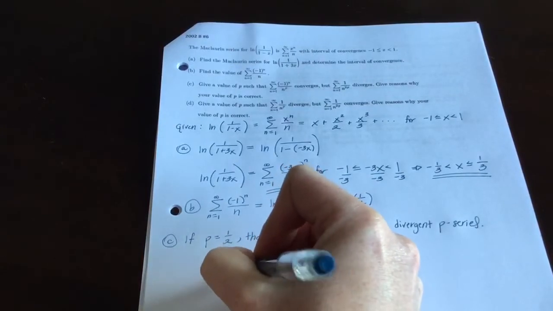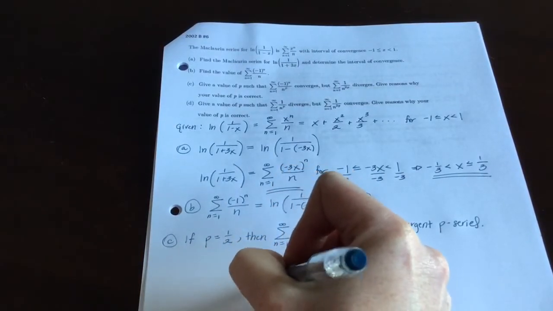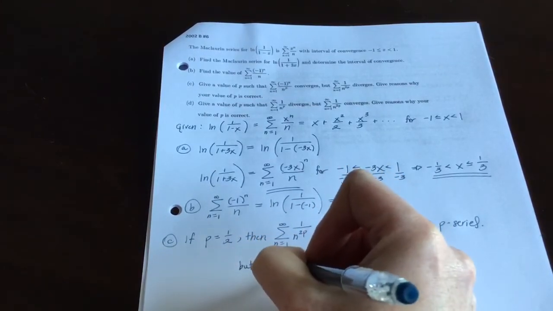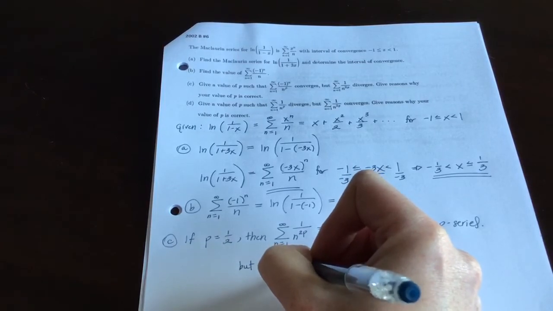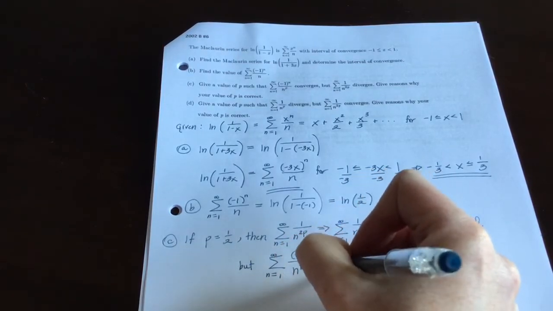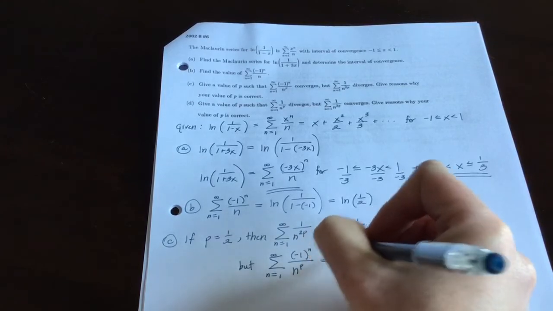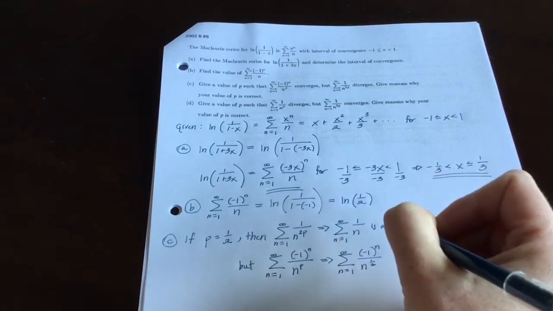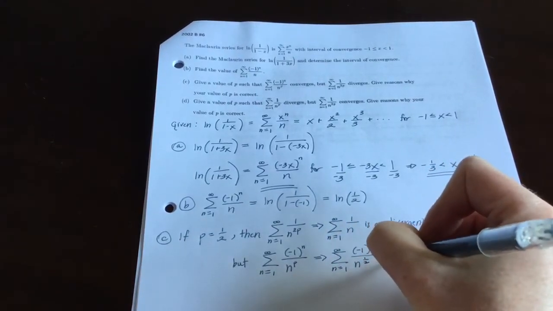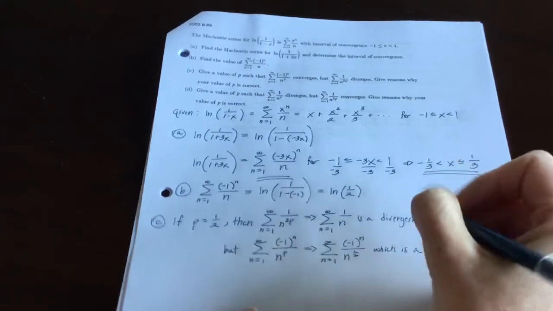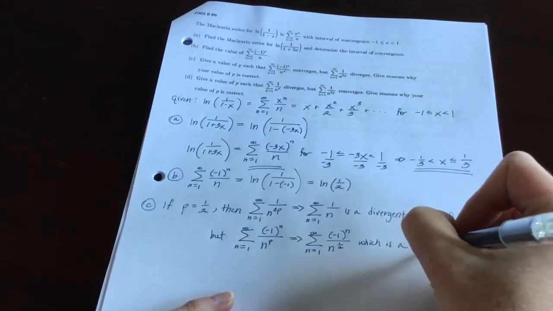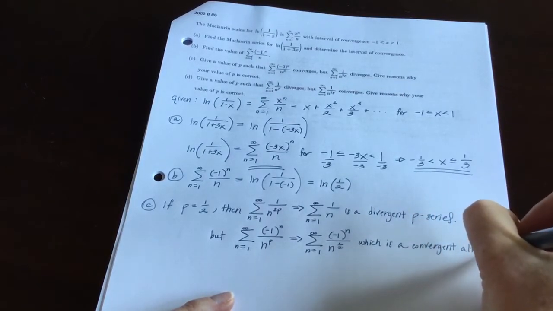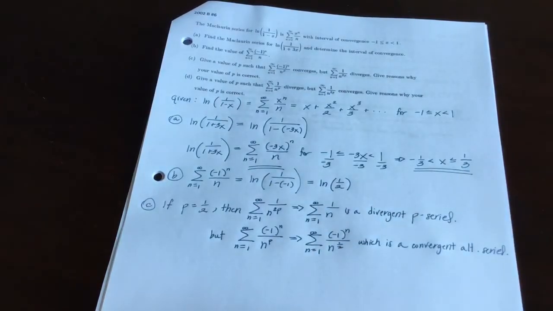But the sum as n goes from 1 to infinity of negative 1 to the n over n to the p would be the sum as n goes from 1 to infinity of negative 1 to the n over n to the 1/2, which is a convergent alternating series. There we go.